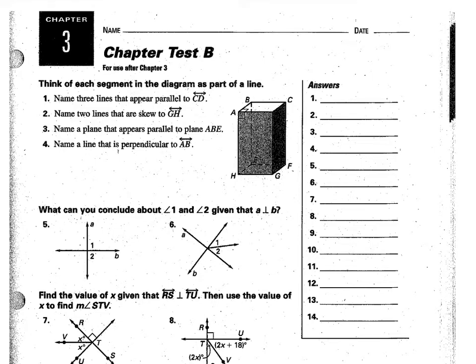Okay, hi everyone. Here's your Chapter 3 test. Make sure you put your name on the top and the date, whatever the day is you're taking this. And you've got answer blanks over here on the right-hand side. Make sure you put your answers there. Do any work that you need to. If you need another sheet of paper, that's okay too. So let's get started here.